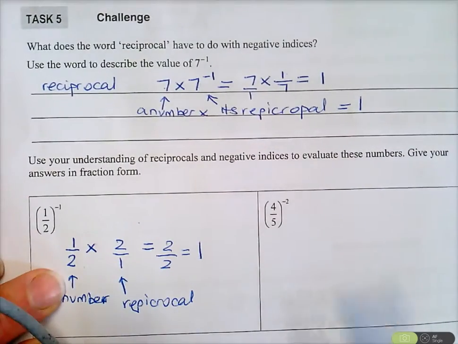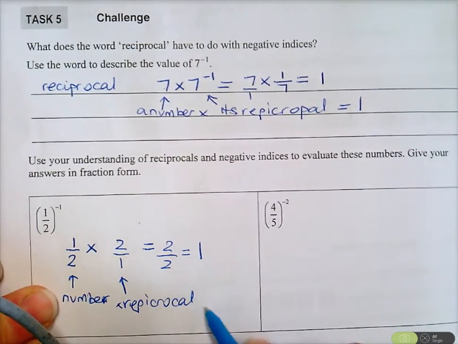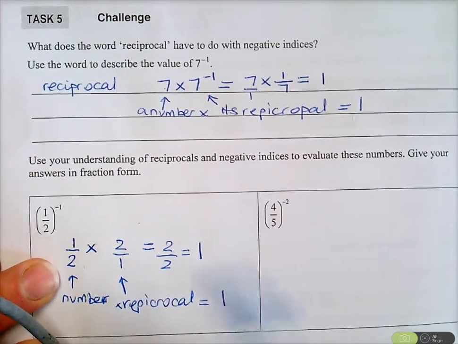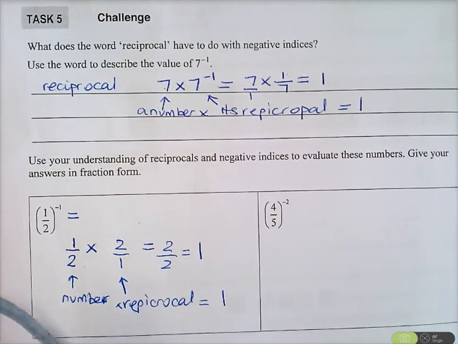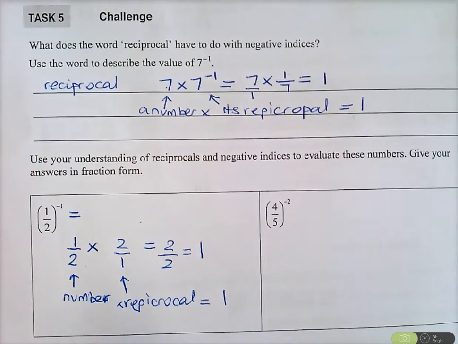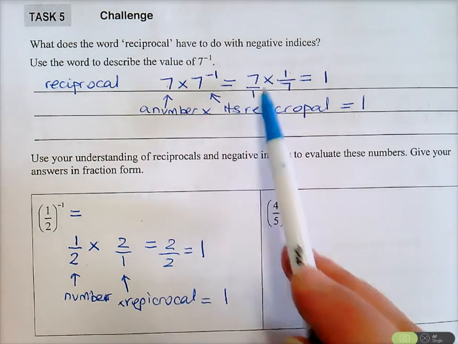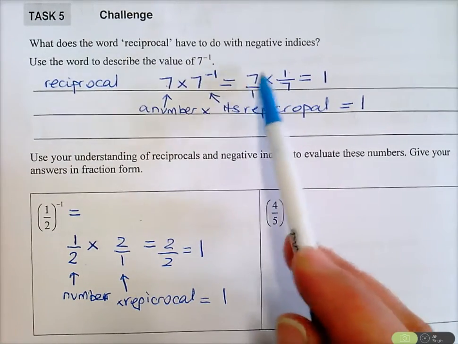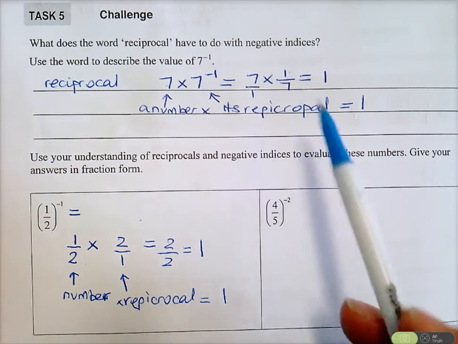So what's the reciprocal of a half? A number multiplied by its reciprocal gives you 1. What's the reciprocal of a half? 2. 2 over 1. So using that definition, a number times its reciprocal is 1. So the reciprocal of a half has to be 2 over 1. You know with 7 to the power of negative 1 is 1 over 7 to the 1. What it really means is 7 is 7 over 1 and its reciprocal, or its flip, is 1/7.